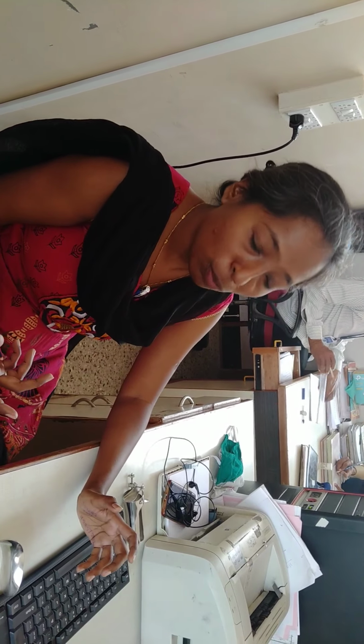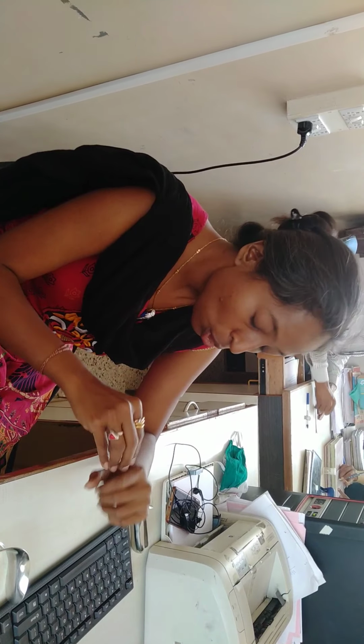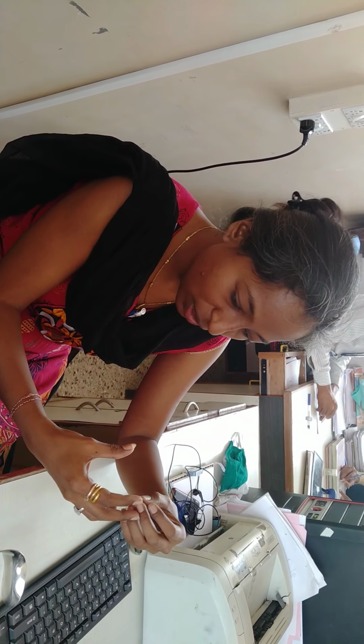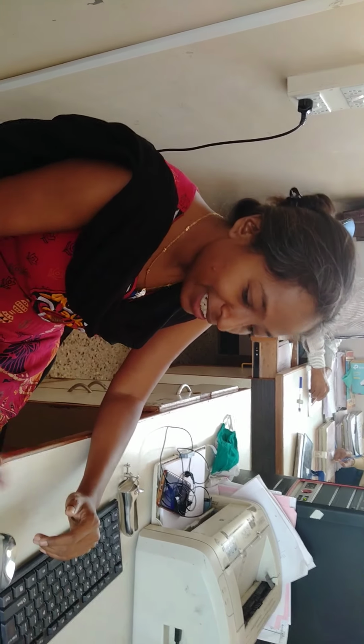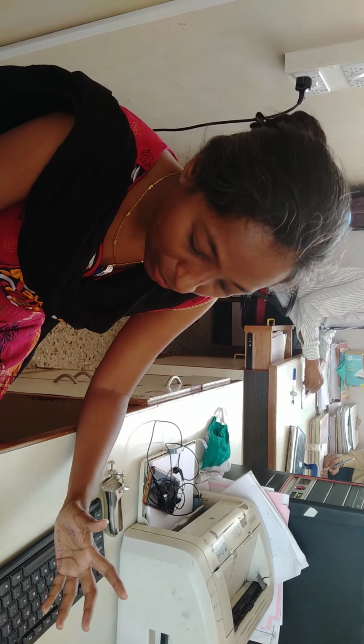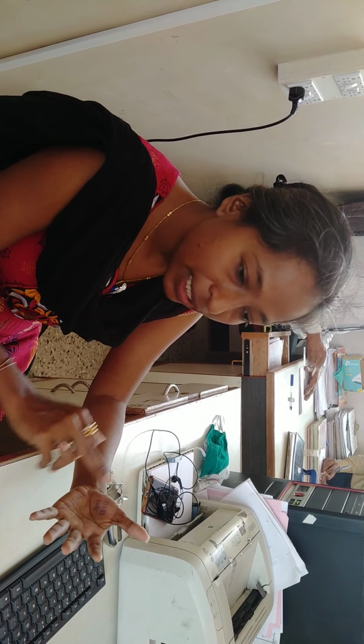What is the meaning of colposcopy? Colposcopy is the procedure where we visualize the cervix. The instrument used is the colposcope. And for taking any swabs, we use the Sims speculum.